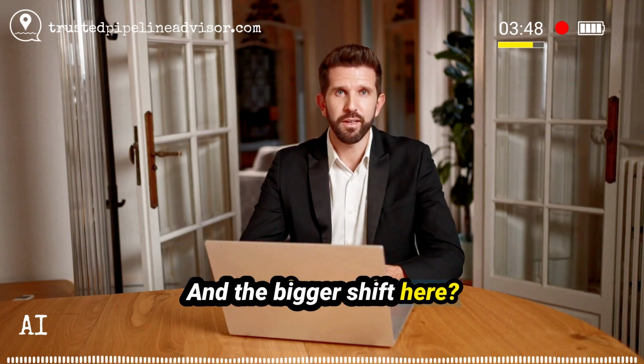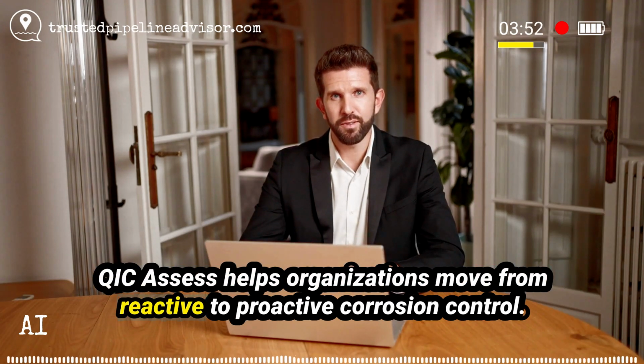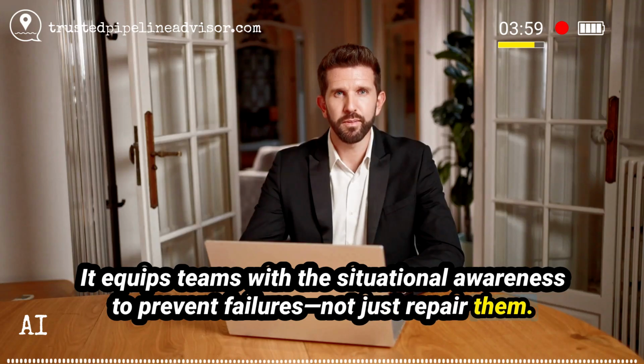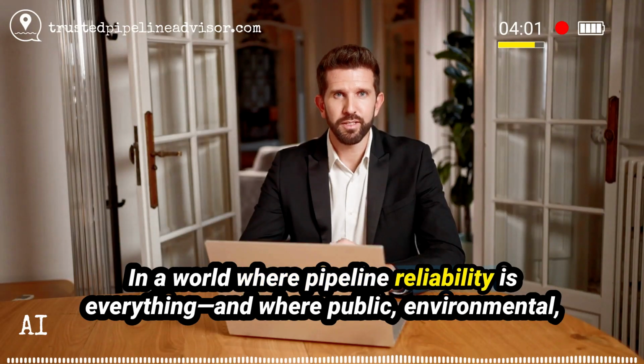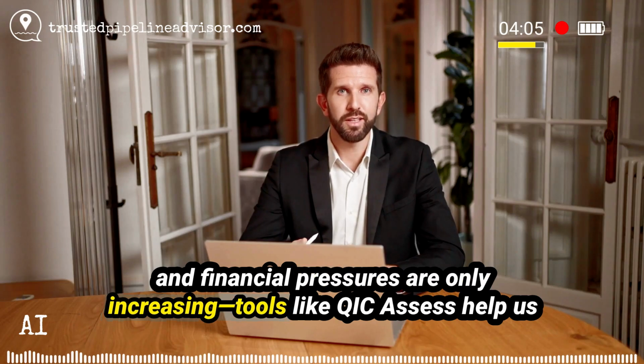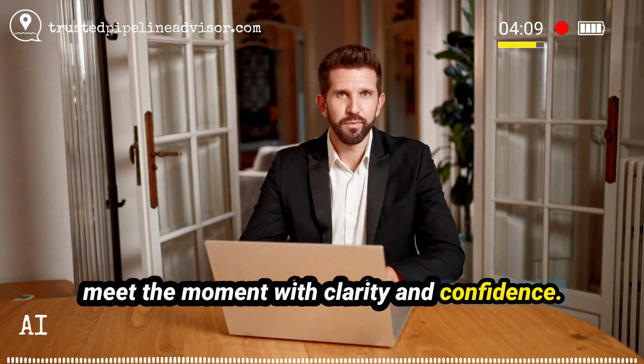And the bigger shift here, it's cultural. QIC Assess helps organizations move from reactive to proactive corrosion control. It equips teams with the situational awareness to prevent failures, not just repair them. In a world where pipeline reliability is everything and where public, environmental, and financial pressures are only increasing, tools like QIC Assess help us meet the moment with clarity and confidence.